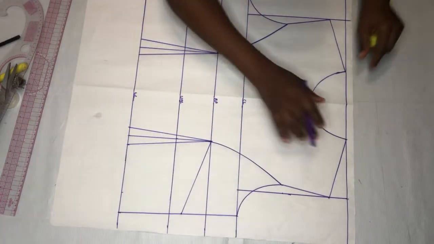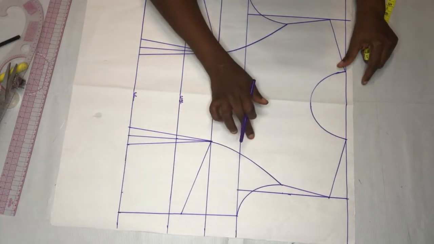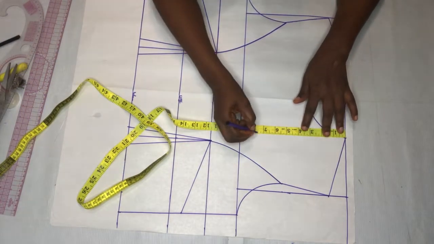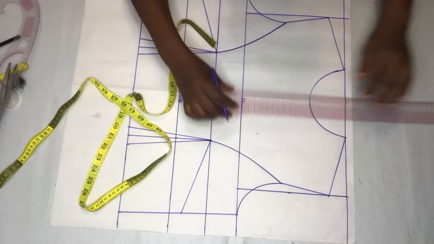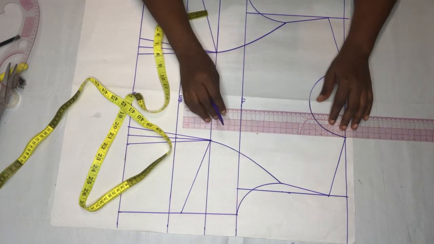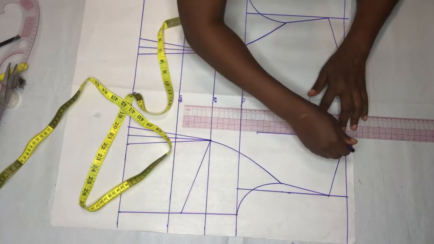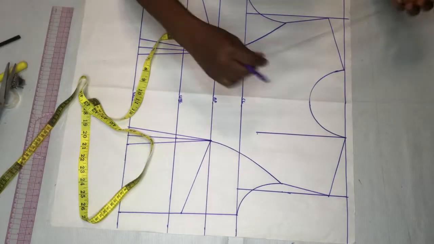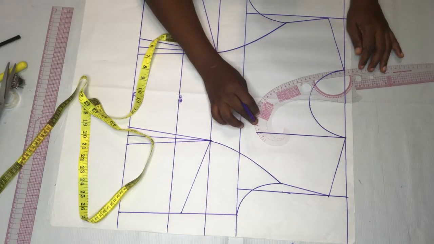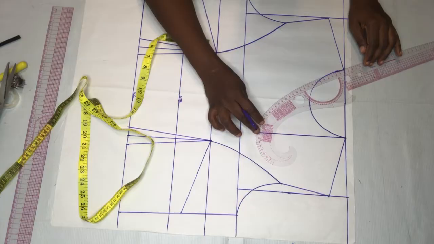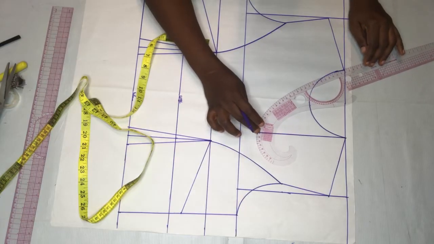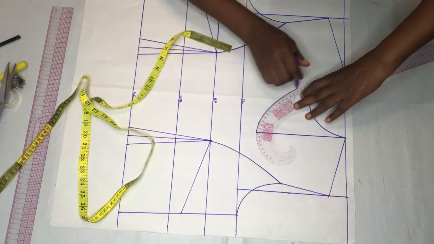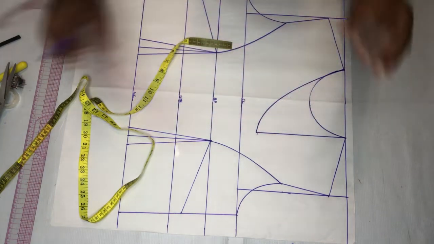To draft out our asymmetrical neckline, on the shoulder tip of my neck width, I will come down by 7.5 inches. Can you see? And I'll go ahead and rule a straight line. So just come down by 7.5 inches on the tip of your neck width. Then on the other tip of my neck width, I will also use my curve ruler to curve out my asymmetrical neckline. Can you see? It's so very easy. It's not hard. Very, very easy. Just go ahead and use your curve ruler to curve out your asymmetrical neckline like I have done.